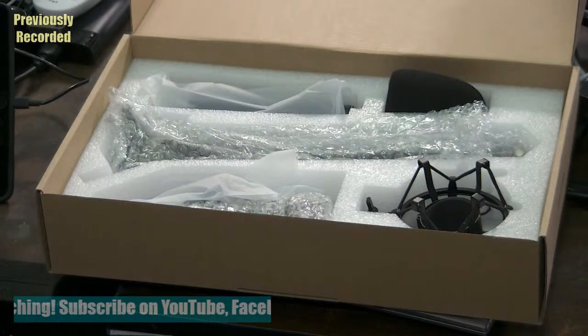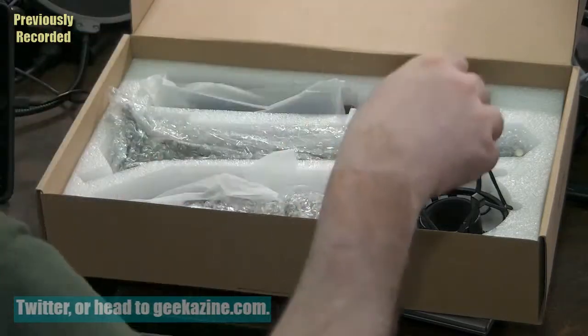Now, if I talked like this on my videos, you'd probably go, what the heck is he doing? But this is the windscreen. It's actually too close as well. Put that right there. I should have cleared off a little bit more on my table here.